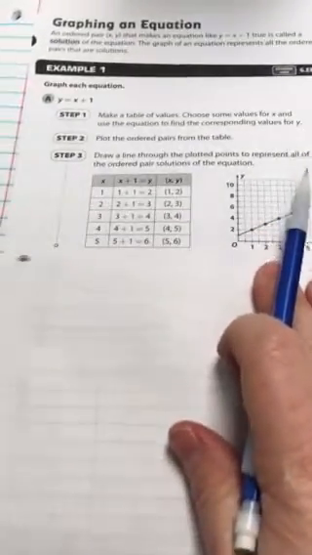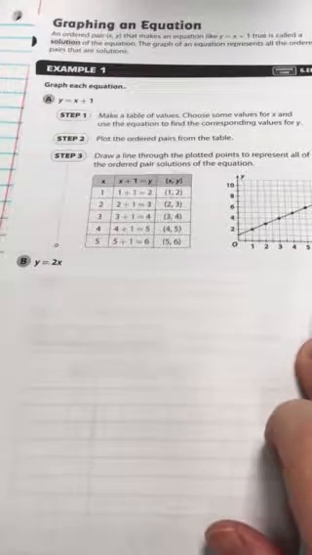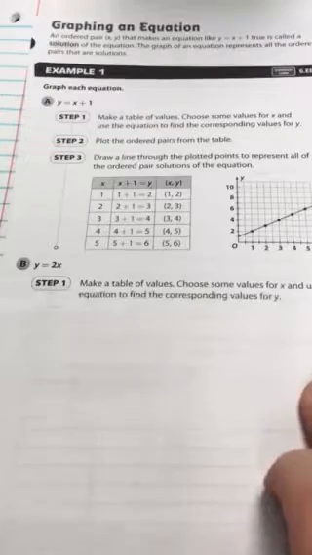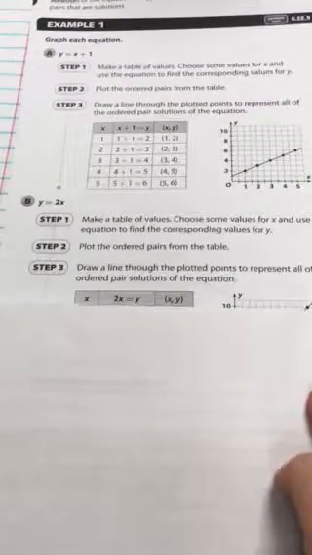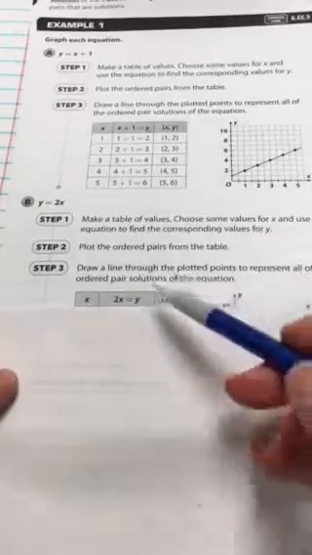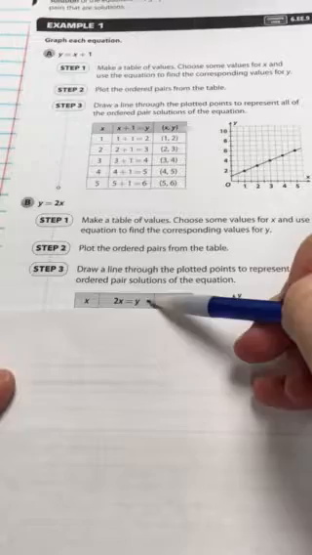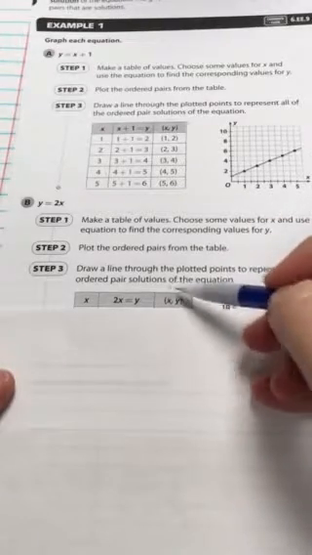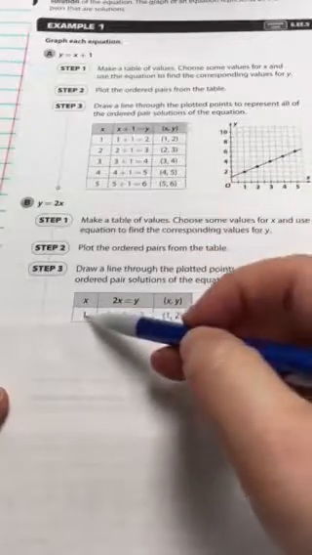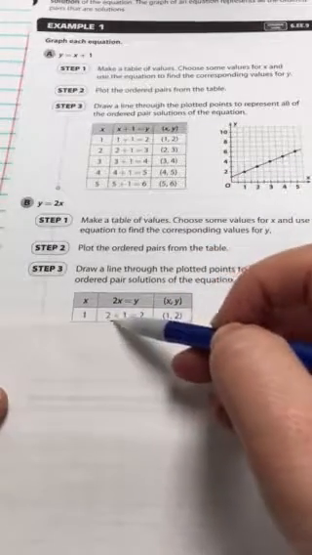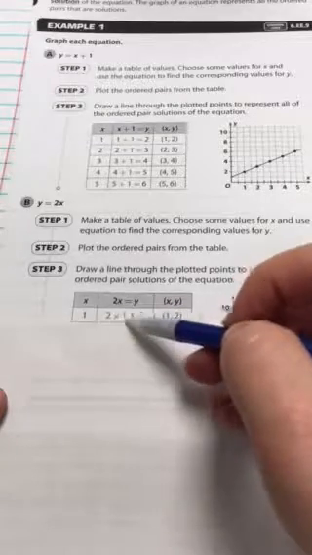So let's look at our next example, y equals 2x. So we're gonna multiply. So again, making your table. x, my equation, 2x equals y, and then my ordered pair is gonna be x, y. So if x is 1, 2 times 1, because this means multiply. 2 times 1 is 2.